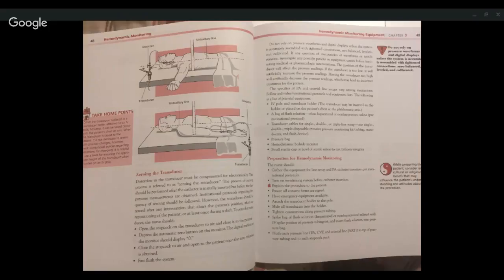Slide all transducers into the holder. Tighten connections along pressure tubing. Spike the bag of flush solution with the IV spike portion of the pressure tubing set, and insert the flush solution into the pressure bag. Flush each line to tip off pressure tubing into each stopcock port. Apply 300 mmHg pressure to the pressure bag. Inspect tubing, transducers, and stopcocks for air bubbles and remove any if present.